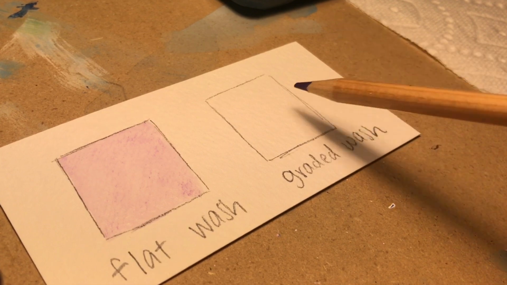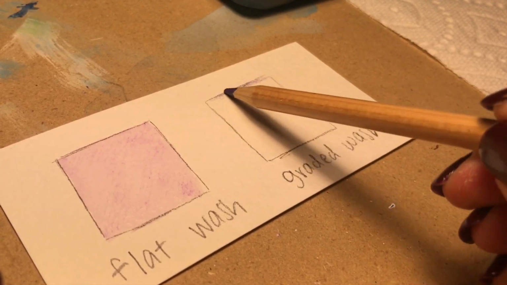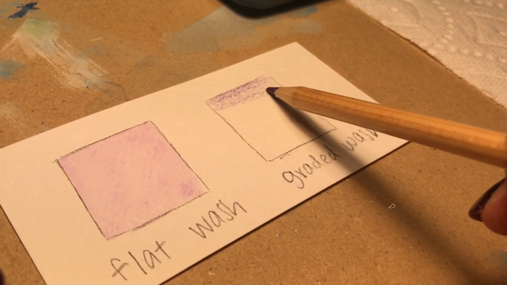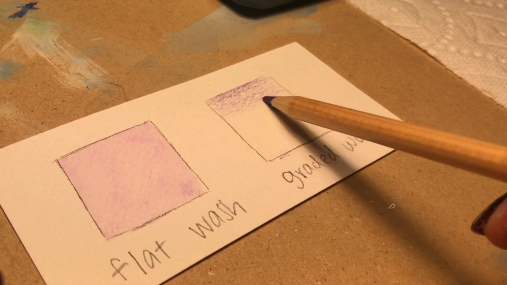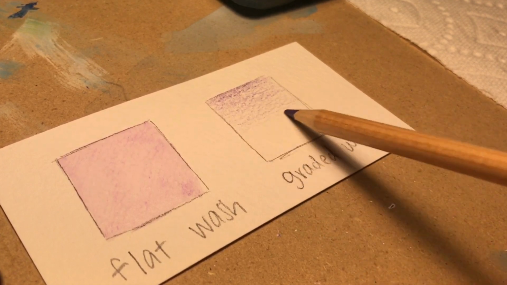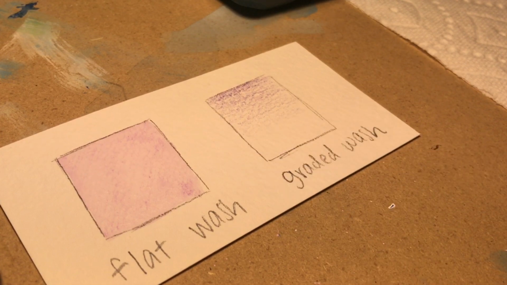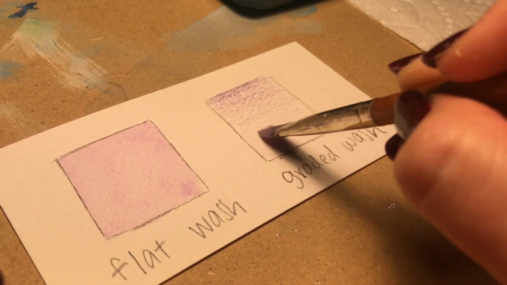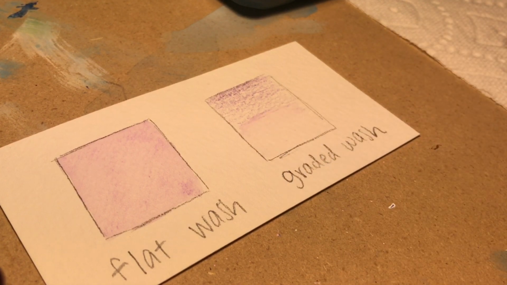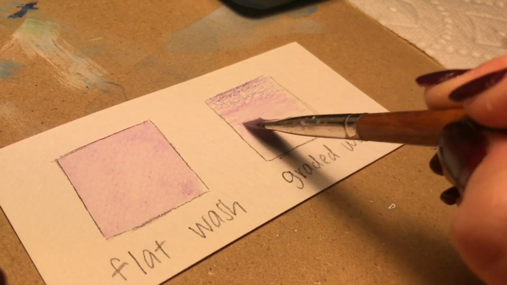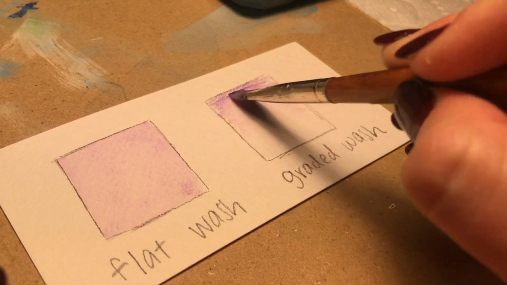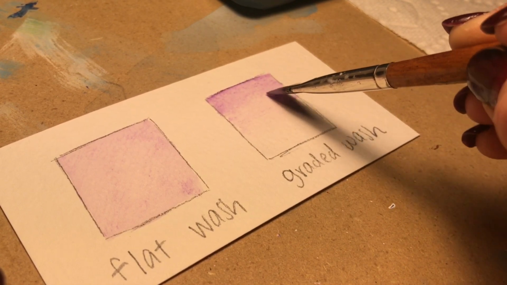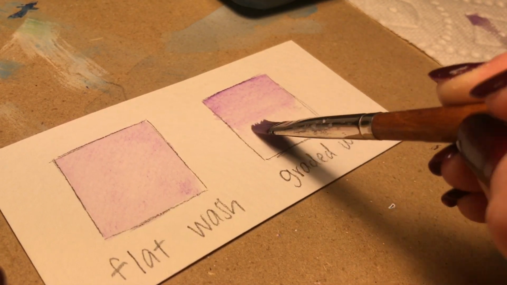Now for your graded wash, you're going to color a little bit darker on one side of your box, and it's going to get a little bit lighter as you go down the box. Essentially what you're aiming for is an ombre effect here. So again, first you're going to use the watercolor pencil to apply the color, and then you're going to get a paintbrush wet with just a little bit of water. Start with a lighter area, and then you're going to gradually get darker and darker. You might have to go back through a few times and pull the color wherever you want it to go. Just keep in mind that you're going for an ombre effect here in your graded wash area.